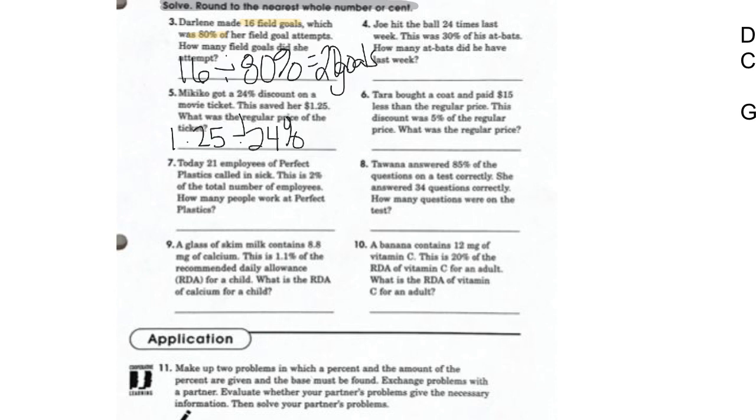And when I do that on my calculator, 1.25 divided by 24%, I get 5.208333333. Well, since this is talking money, I'm going to do it to the nearest cent. So that will round to $5.21. And then I'm going to put my dollar sign. All right. So you are going to finish the rest of those problems.